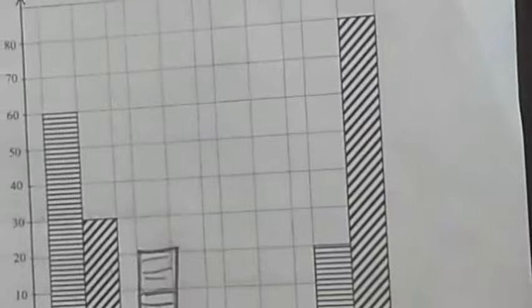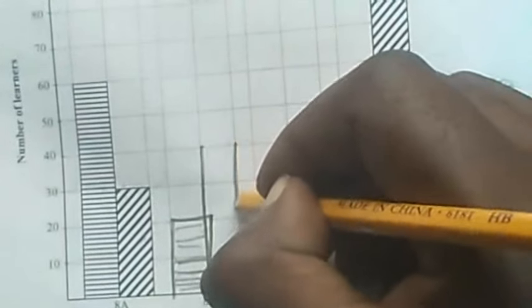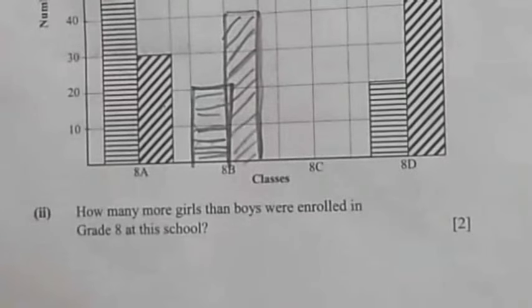Then the number for girls, we are saying it's 40. So there are 40 girls. So we come here and then we go with this column. This is where 40 is. So meaning we are going to draw properly the line for girls like this. Okay, that is for girls. So I've drawn for girls like that. That's how you can present the information. If you have a ruler, you can use a ruler, but now I'm using a free hand.